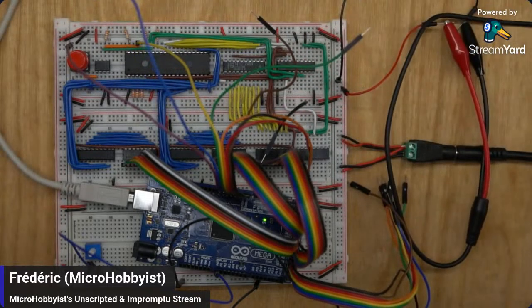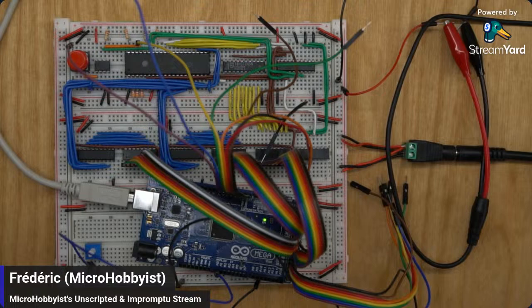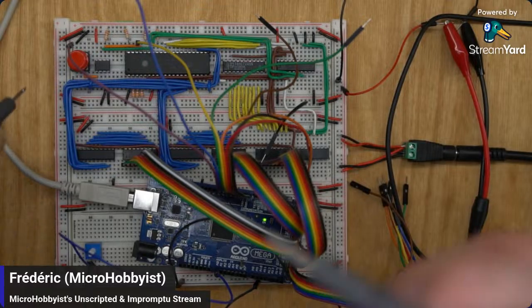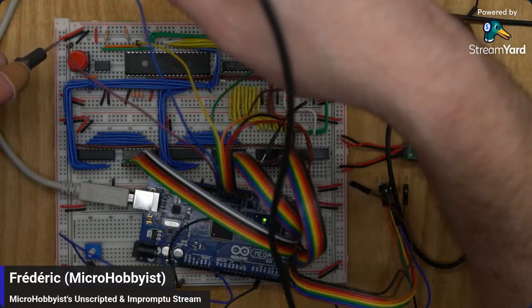What's my voltage? Because the reset IC, supervisor IC, will reset if the voltage is not correct. And I have 5.1 volts, which is okay. It's fine. If it was under like 4.75, then I would understand why it would reset.